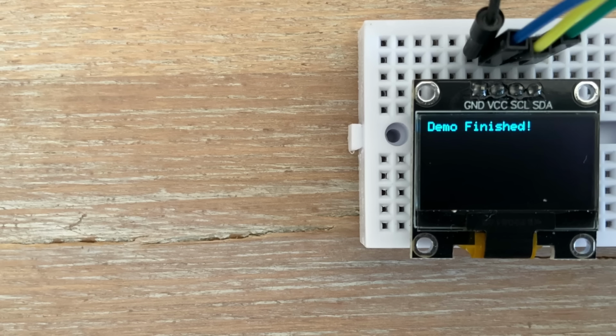Pretty straightforward, isn't it? When you look at the wiring and the code, I²C definitely seems easier in both cases. So you might wonder, why would anyone choose the SPI OLED for their project? Well, there are a few good reasons. The first one is speed.